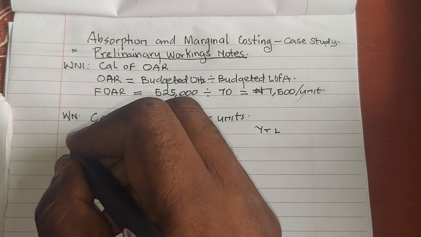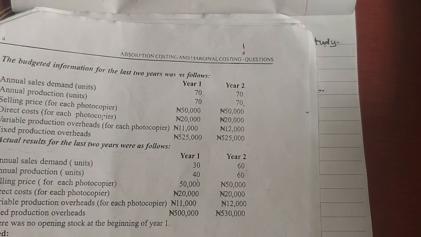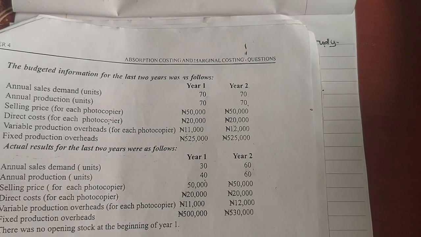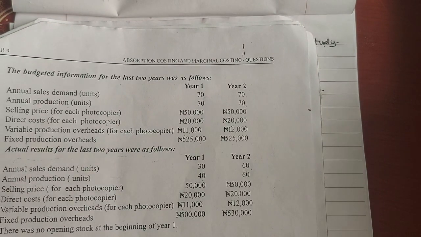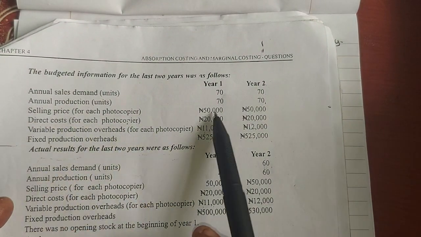So for year 1, we have standard costs per unit. What is our standard costs? We have the selling price.